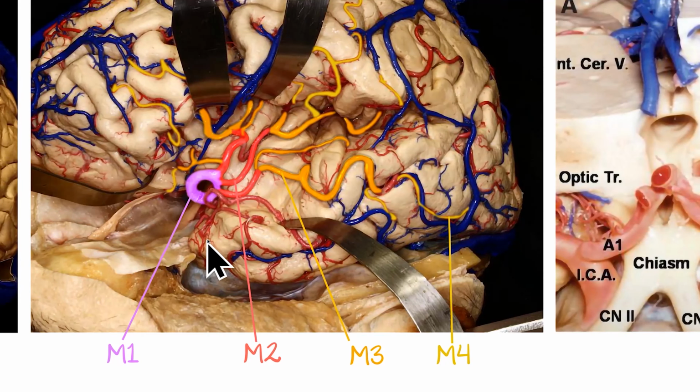Now we've again colorized to make it easier for you to follow. This is the main segment, and it immediately takes 3 branches. And the branches have branches, and those branches have branches. Again, M1 through M4, I just want you to know that it's middle cerebral. It travels within the sylvian fissure.